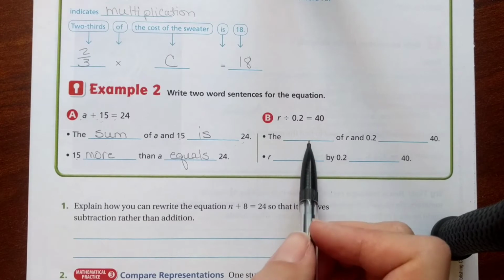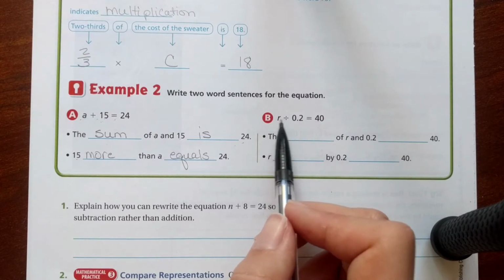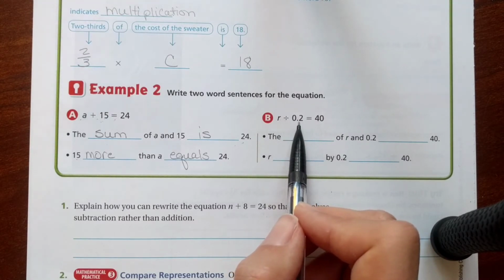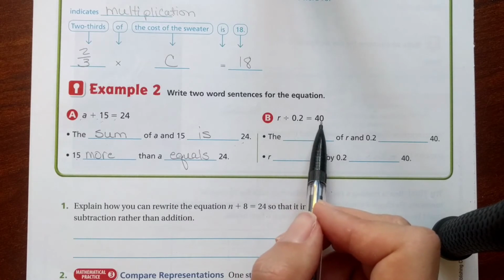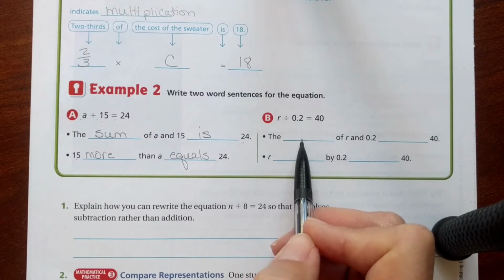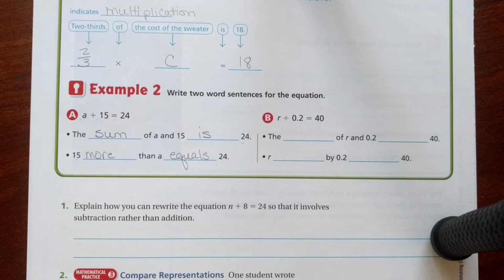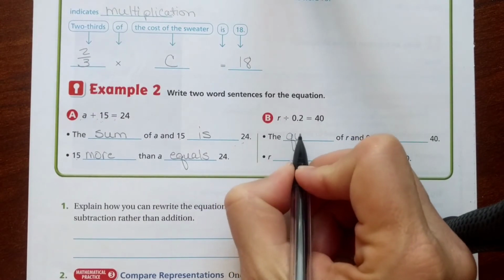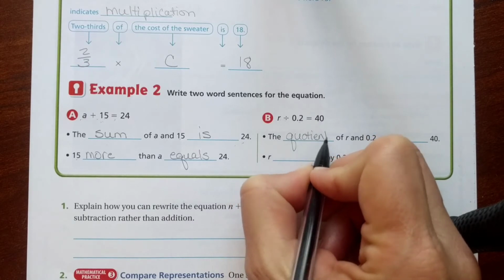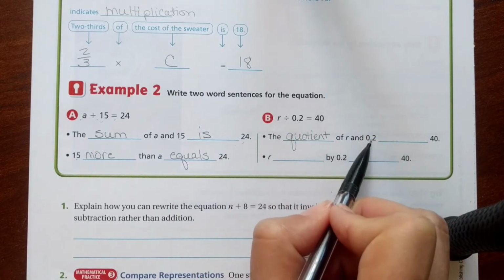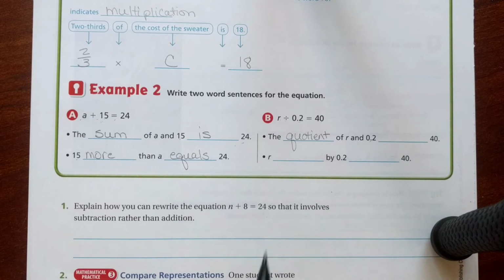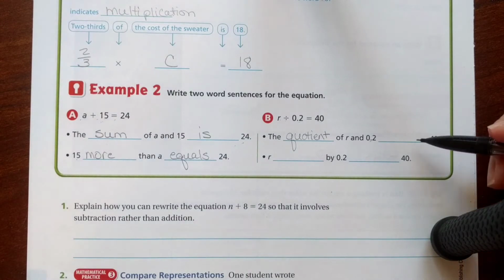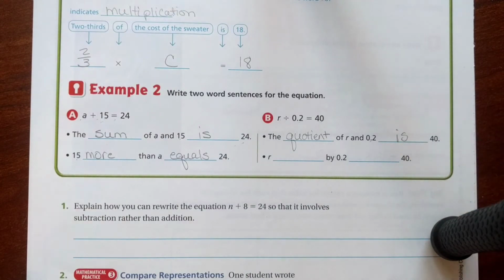All right, let's try this one over here. Let's see, R divided by 2/10 equals 40. Okay, so we're going to use the division answer word, which is quotient. The quotient of R and 2/10, we're going to say is 40.